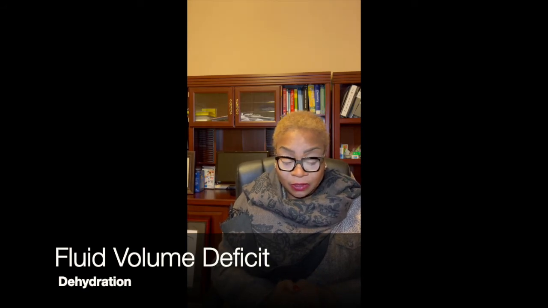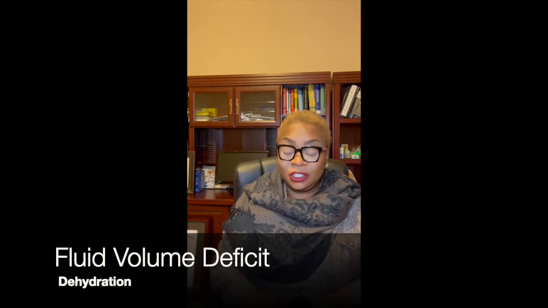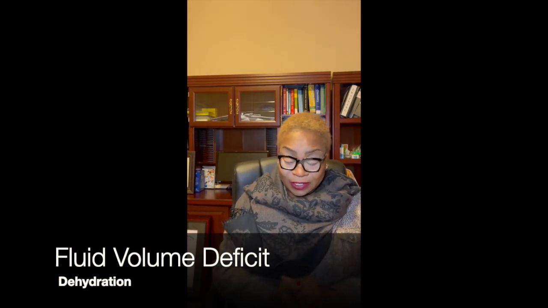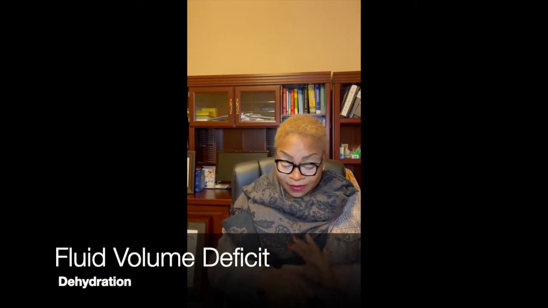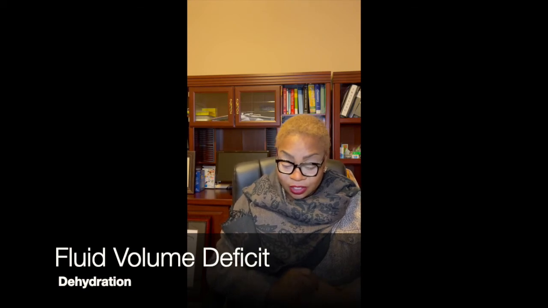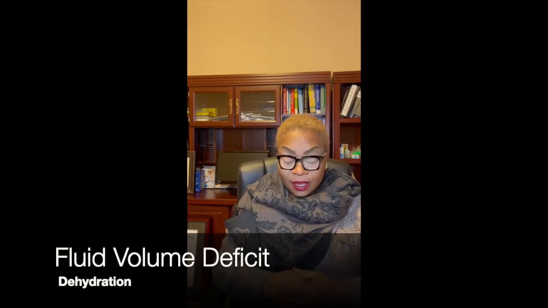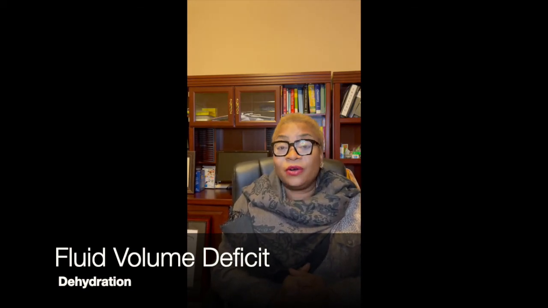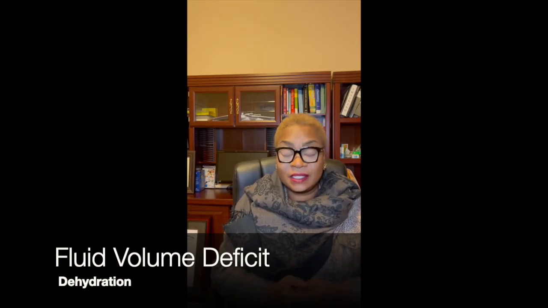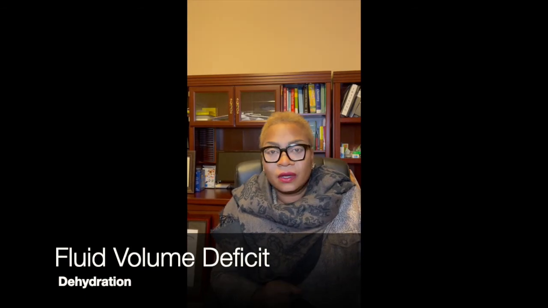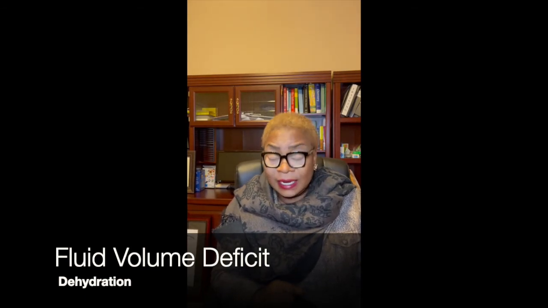Signs and symptoms of fluid volume deficit include increased temperature, thready rapid pulse, diminished peripheral pulses, decreased blood pressure, flat neck veins, flat hand veins, poor skin turgor with tenting. Nursing intervention is to provide oral rehydration, IV fluids if the dehydration is severe. Also monitor for electrolyte imbalances and treat as appropriate.